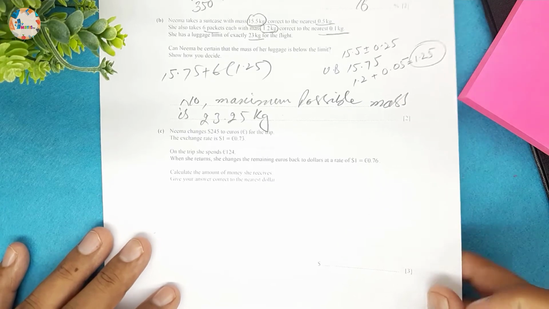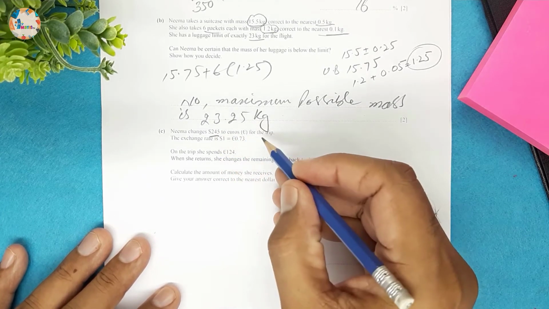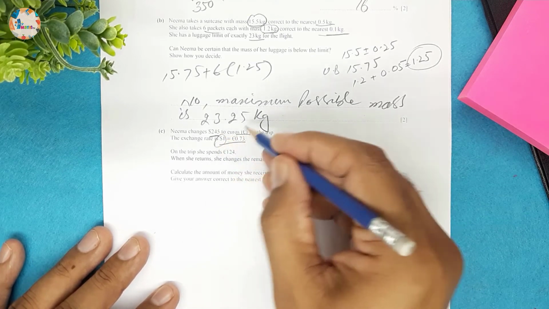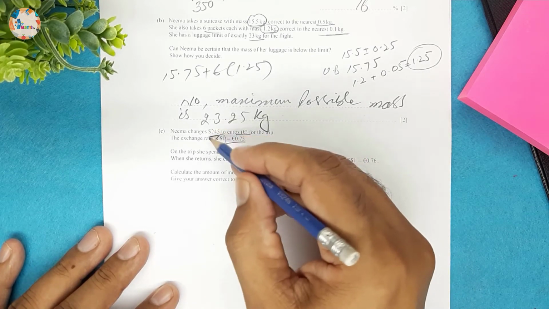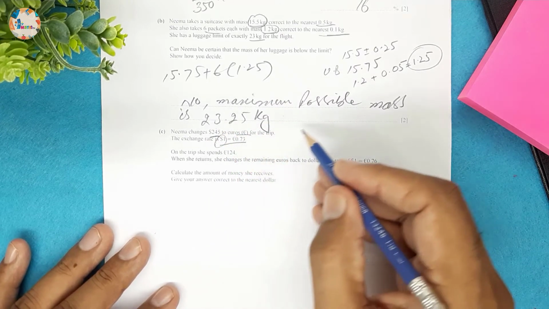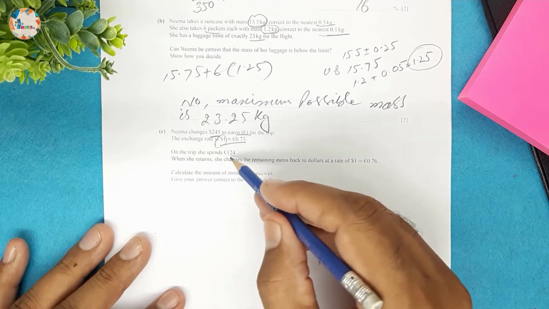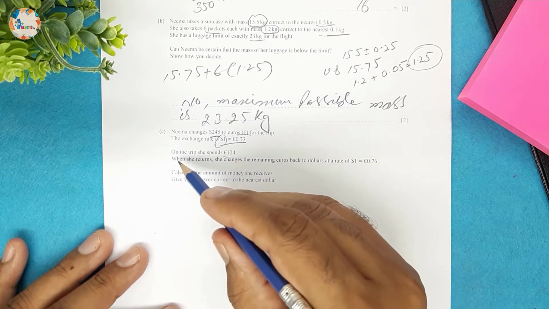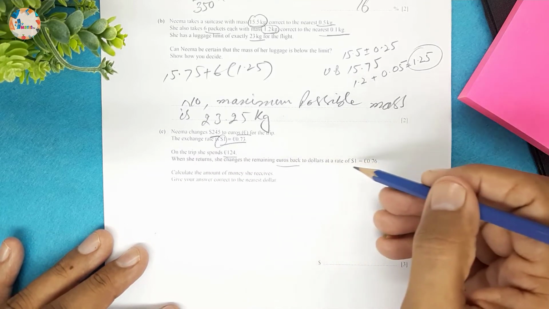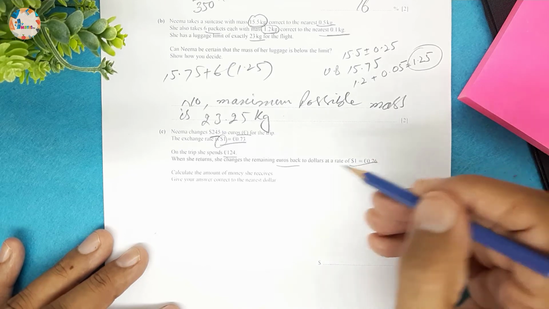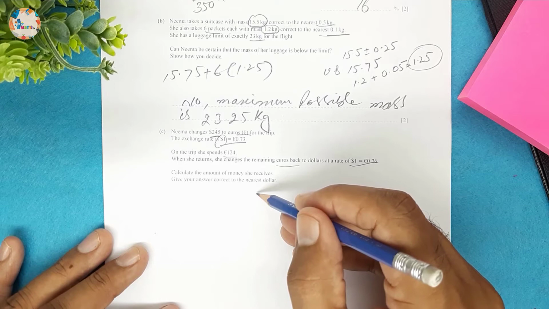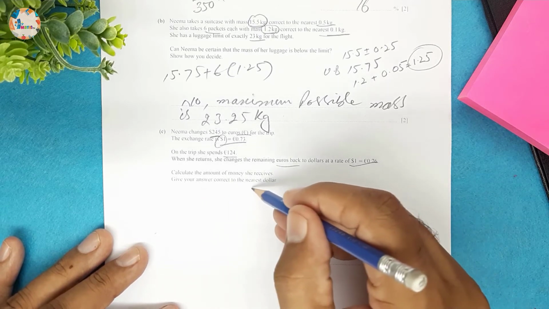Nima exchanges $245 into euros, and this is the conversion ratio. Dollar is the lighter currency, so converting from the lighter to the heavier currency, you will be getting a lesser amount. On the trip she spent this many euros, and when she returns she changes the remaining euros back to dollars at this rate. So calculate the amount of money she receives. Give your answer correct to the nearest dollar.